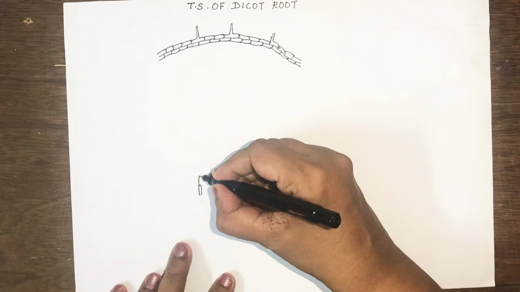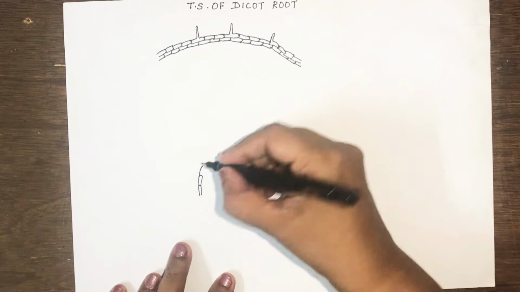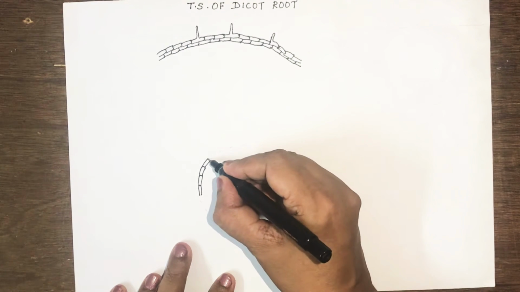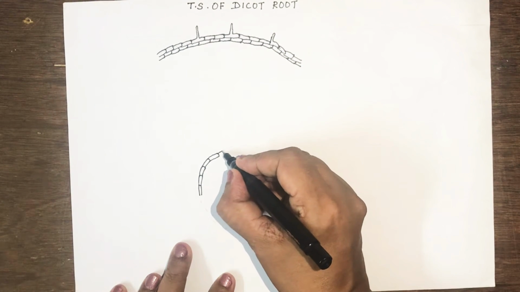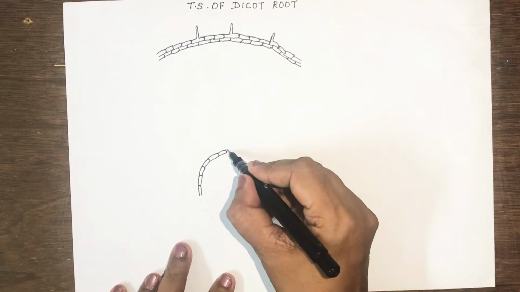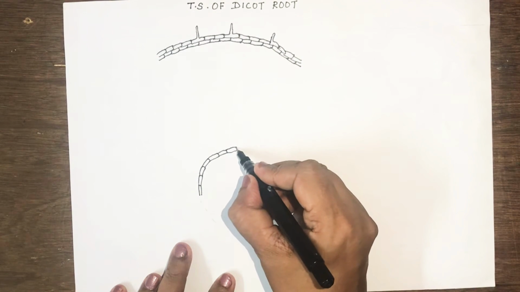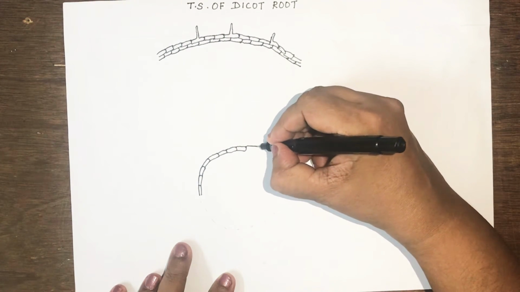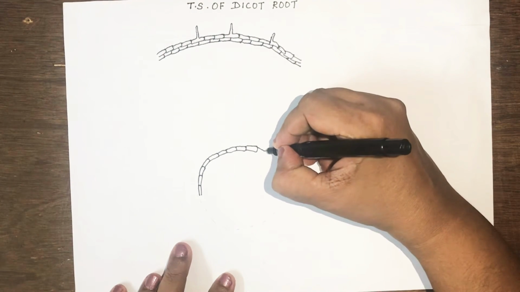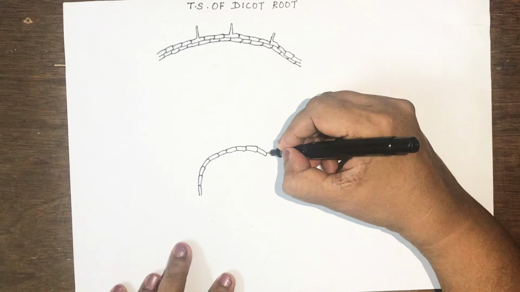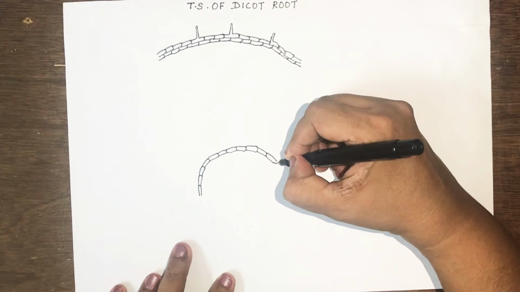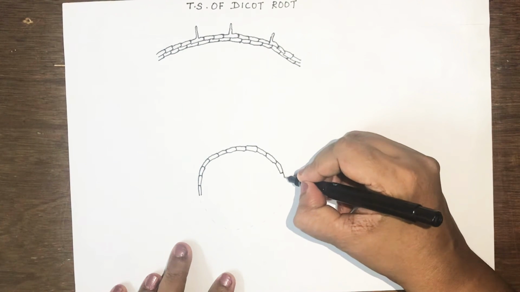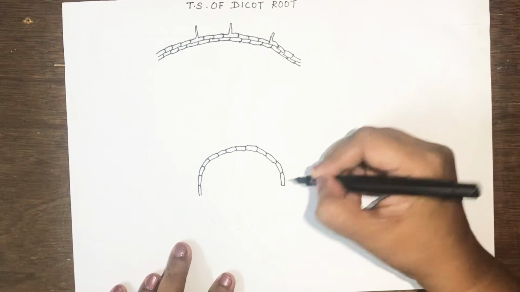When you look at the vascular bundle, just like how we drew the outermost layer, the same type of cells we have to draw in a circle. To draw this circle, you need not use any compass or rounded body because it is not a mathematical circle or physical circle.